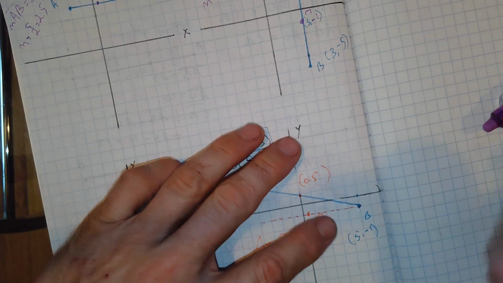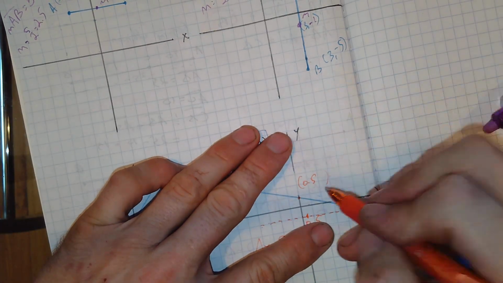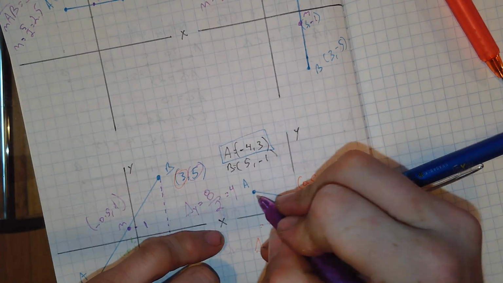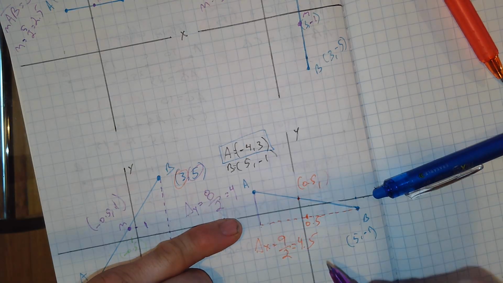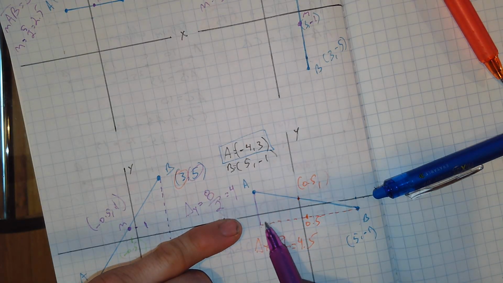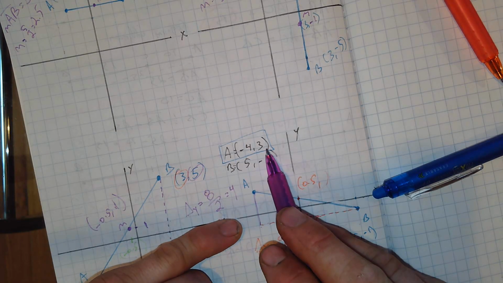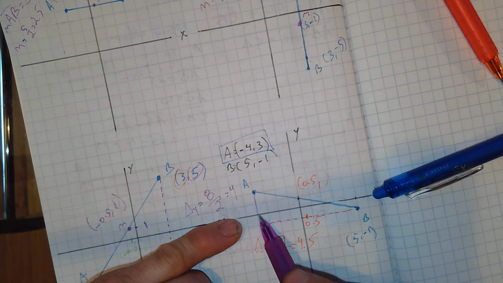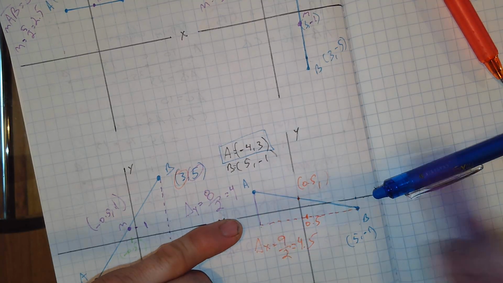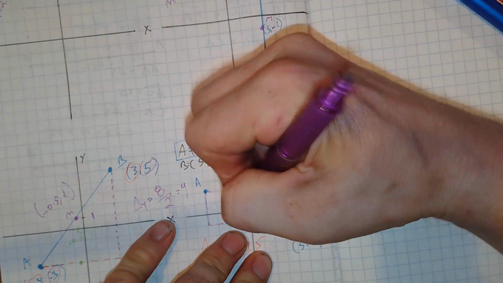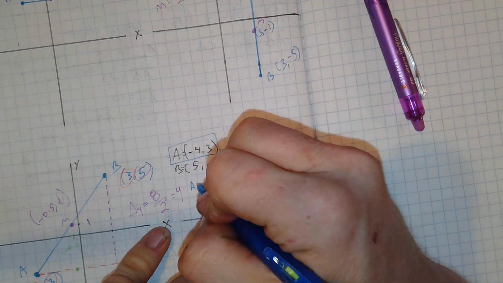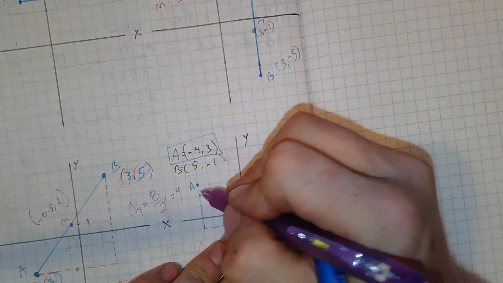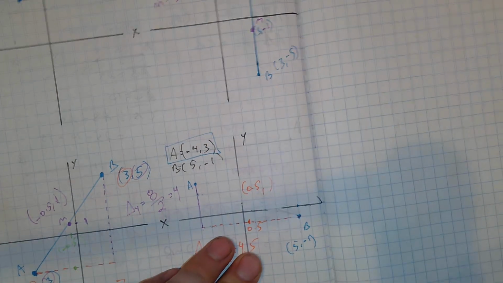What about the y? Well, the y goes from here to there, and it looks like it's 3. I did it wrong again. Here we go. That's why we check our work. That looks better.